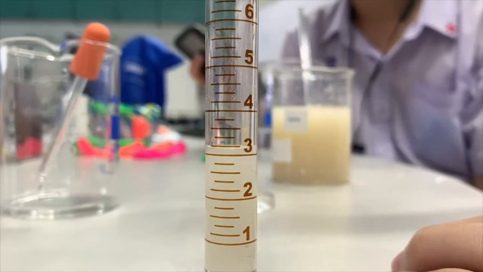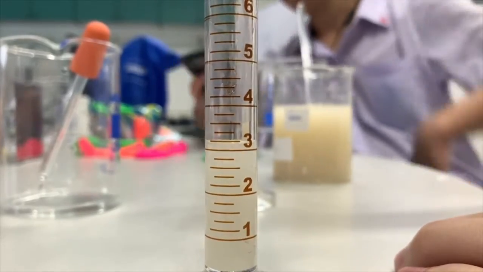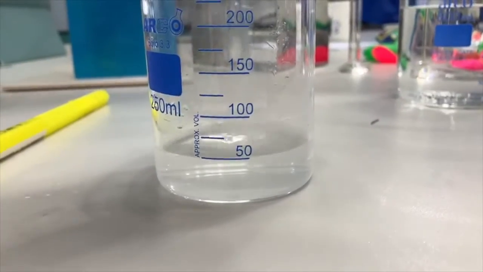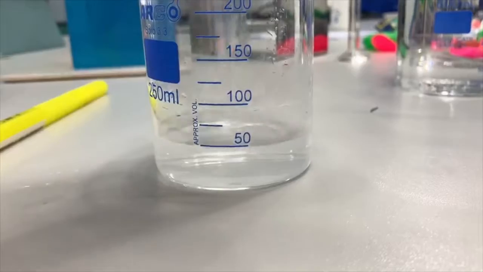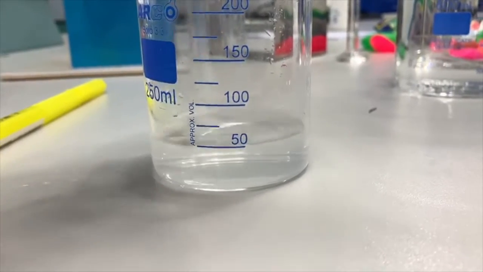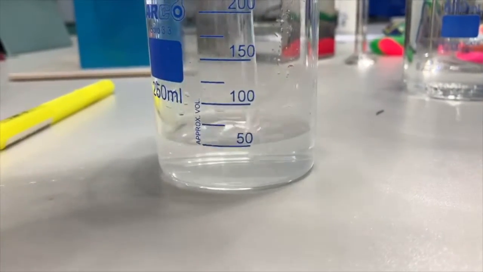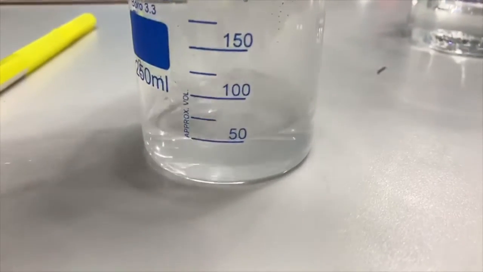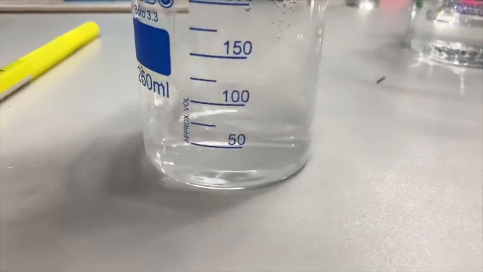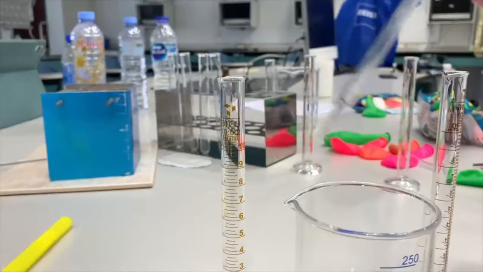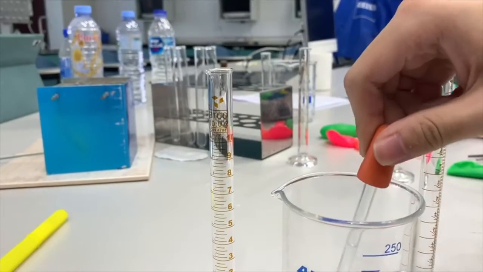The procedure is as follows. First, prepare warm water to 50 milliliters by using the alcohol burner. Second, mix 20 grams of yeast with 200 milliliters of water. Third, dissolve 100 grams of glucose with 50 milliliters of water.